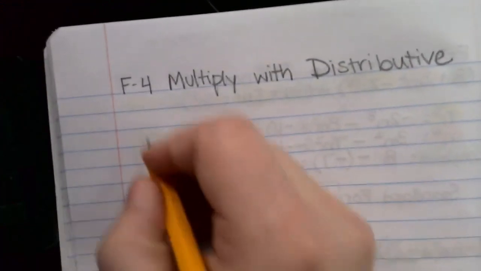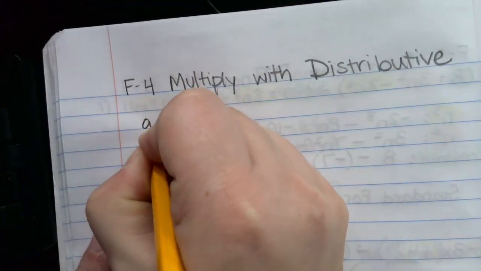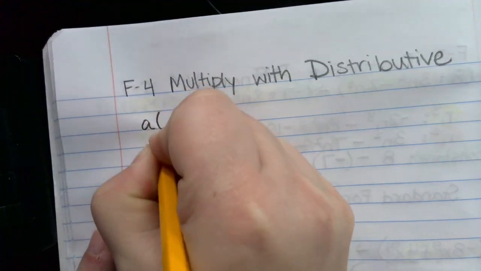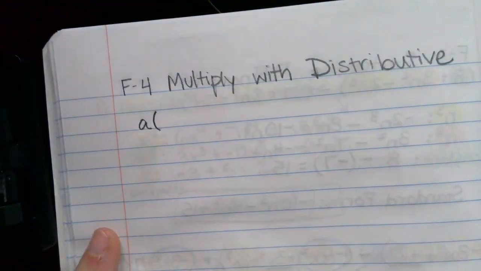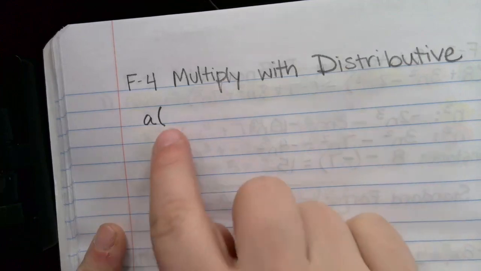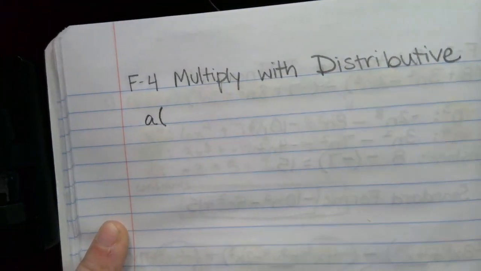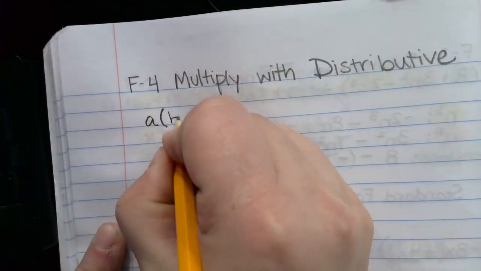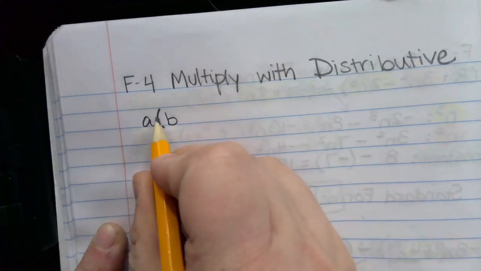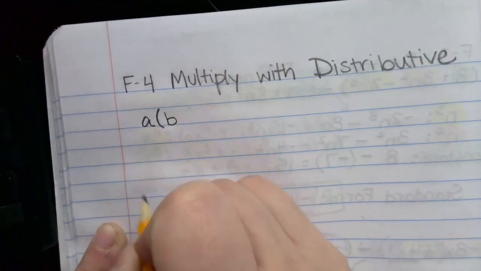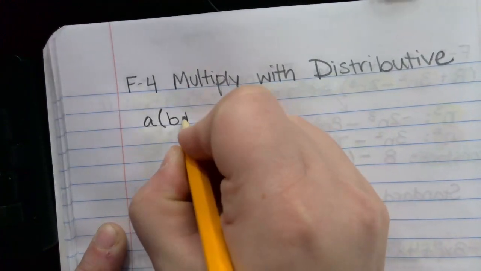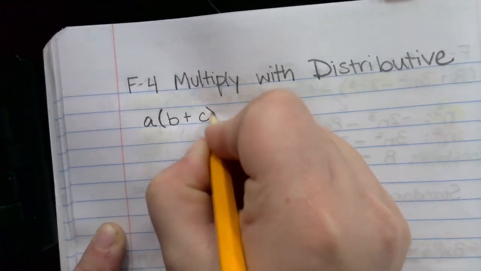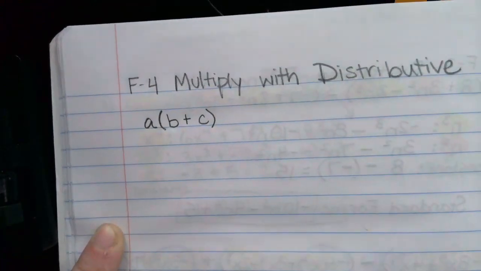All right, so if I have A on the outside, and then I have parentheses, what operation am I going to do on the inside of the parentheses? Multiplication is where it's touching here. Yeah, usually on the inside either we're adding or we're subtracting. So it'd be A times quantity of B plus C.